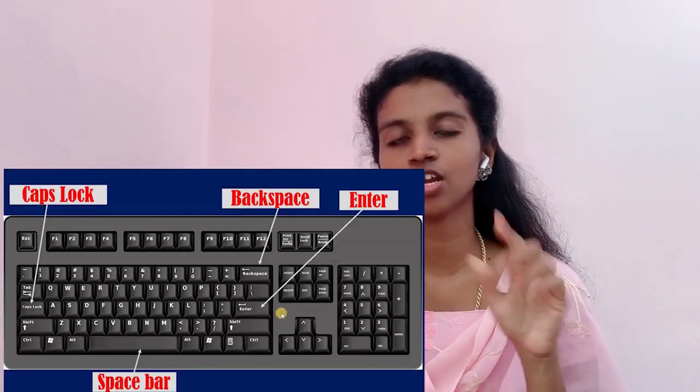And the next one is Tab. Tab means, down here, if you see, there is a space bar key, right? Near the Caps Lock, they have given a Tab. Okay. When you click the space bar key, we have only one space. Okay. If you want to give 3 spaces together, you can just tap that Tab key. Okay.